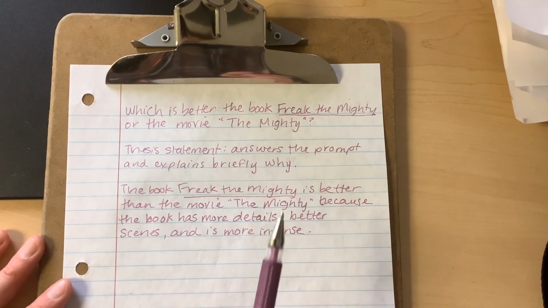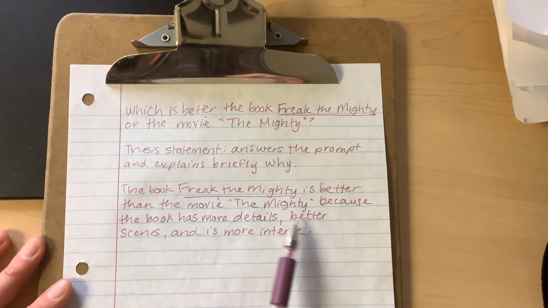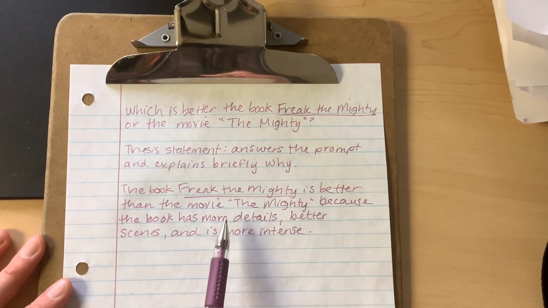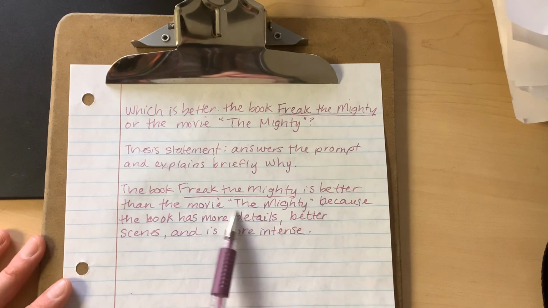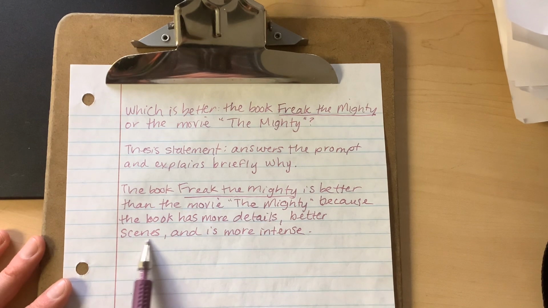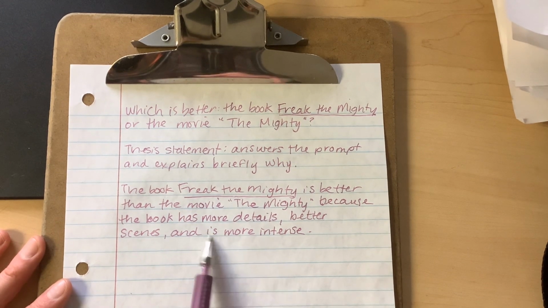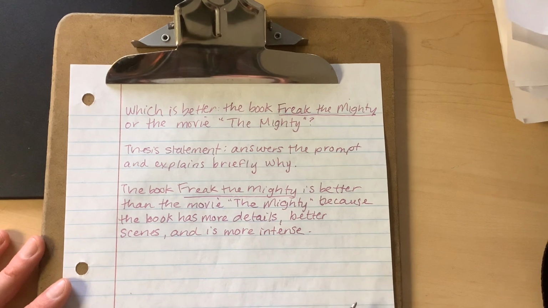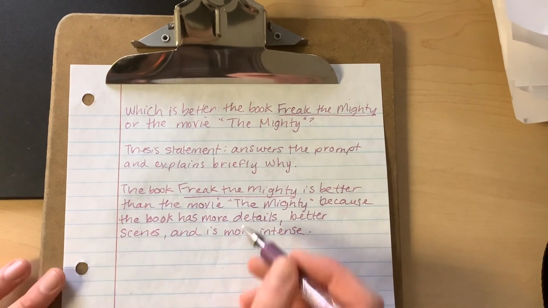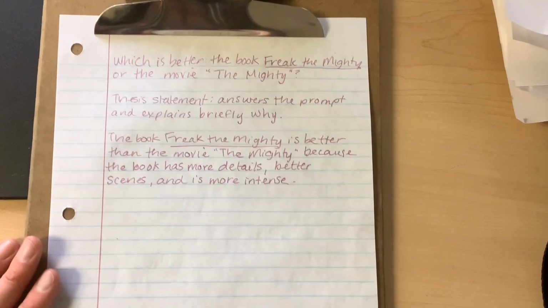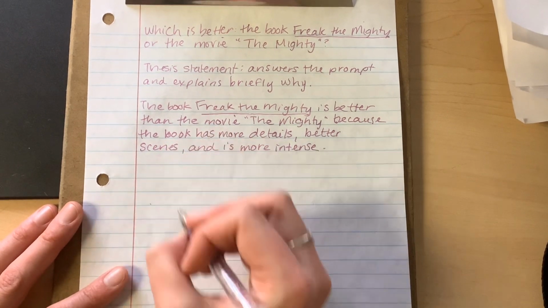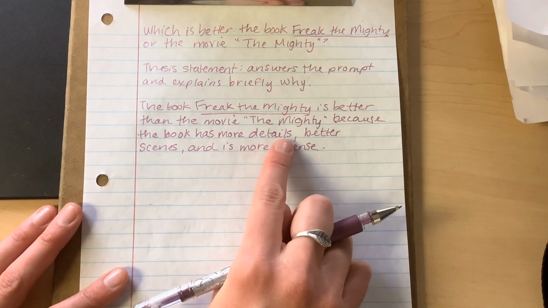So you'll notice these are my 3 points: 1, 2, 3. If I was finishing this up, I would have 1 paragraph about this with some evidence to support it, an explanation. 1 paragraph about this with some evidence and explanation. And then 1 paragraph about this with some evidence and explanation. Now I'm going to show you how to write my first paragraph, which is going to be more details. So paragraph number 1, or reason number 1, is that the book has more details.